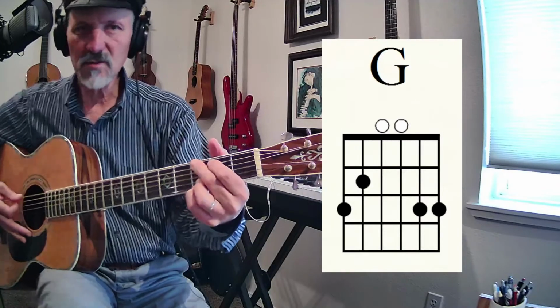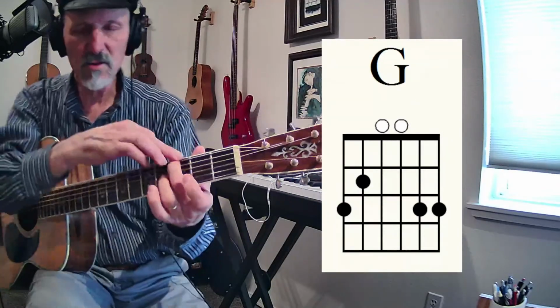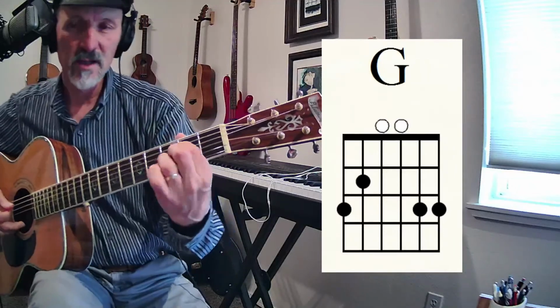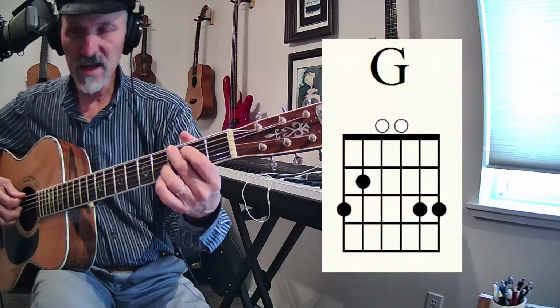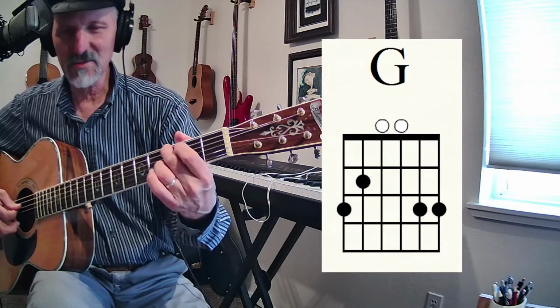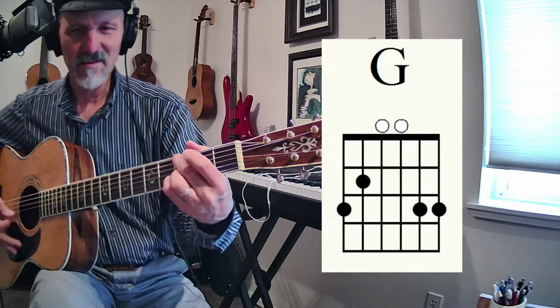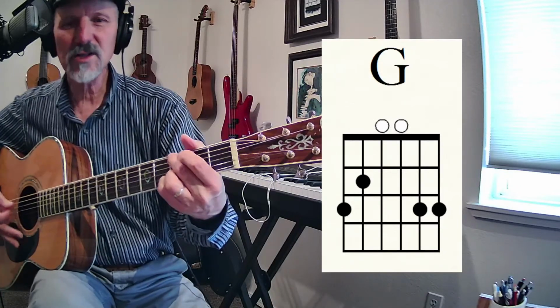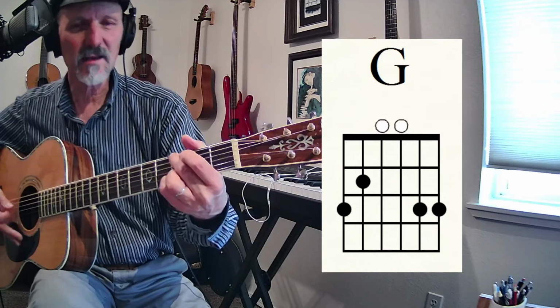Now on this, the root is right here on the low string. The next note, the next string is the 3rd. So if you want the root 5th alternating bass, skip over to the open D string. So it goes E string, D string, E string, D string, like that.